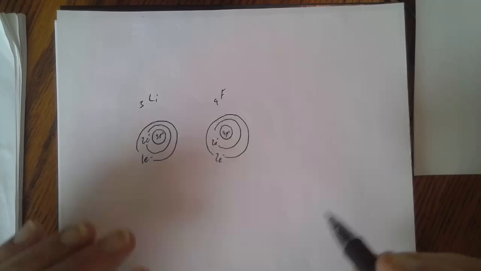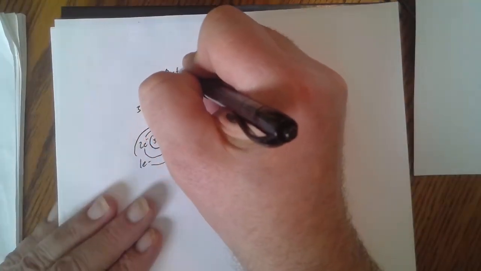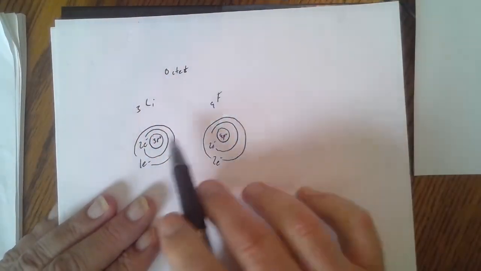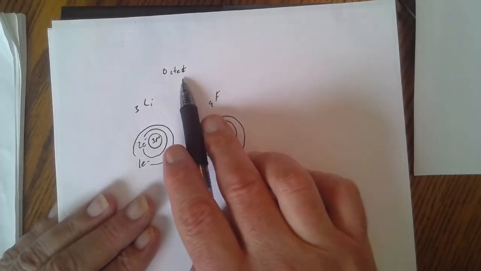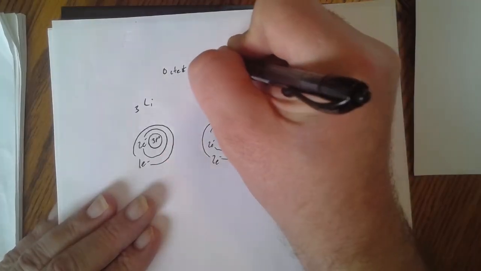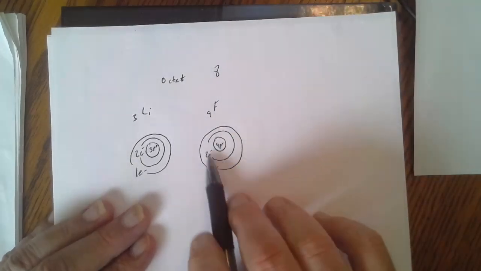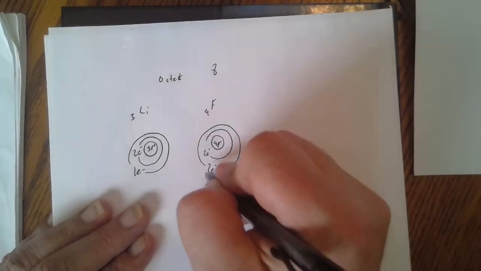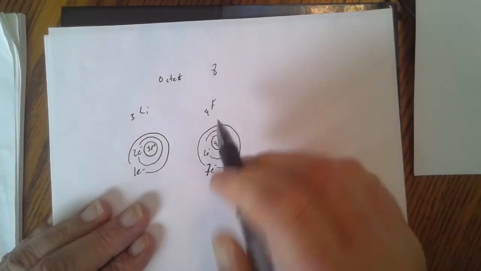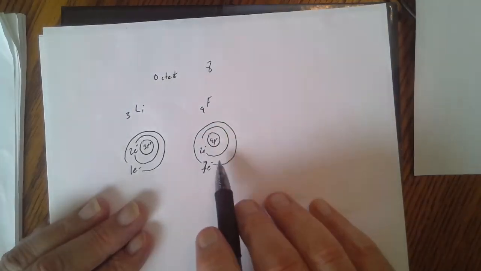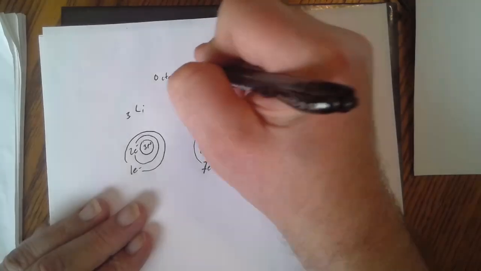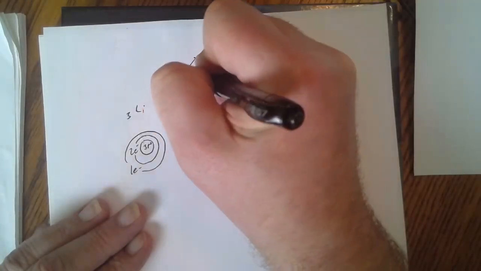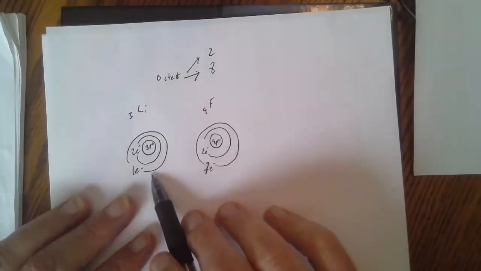And then we talked about something called the octet rule. They tried to get this across to you in 5th, 6th, 7th grade, whenever. But it's basically to get 8. In reality, it's to get 8, if you're talking about one of the rings past the first one. The first ring only holds 2, so that can get you an octet just as easy as the 8 can.